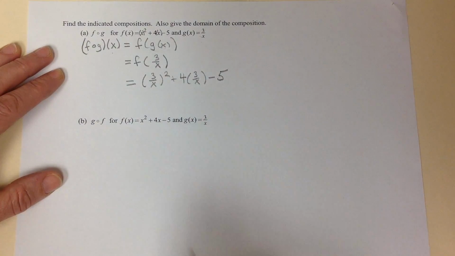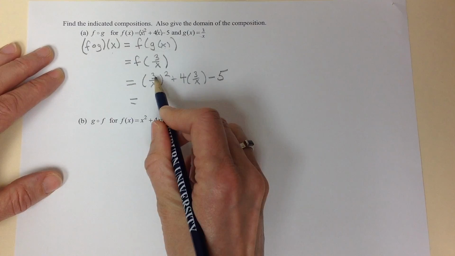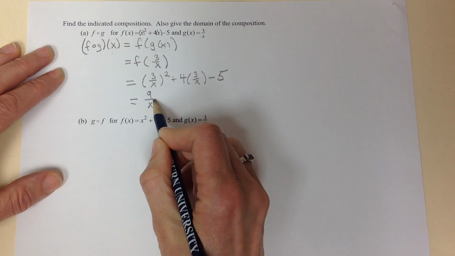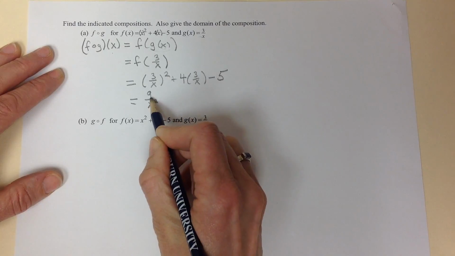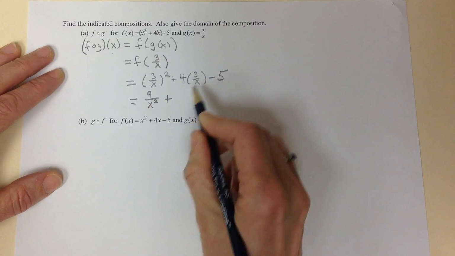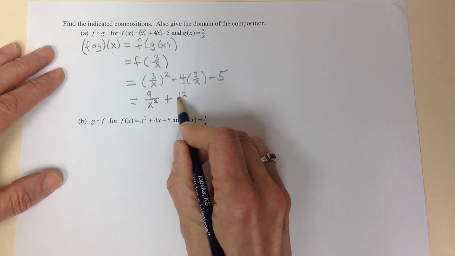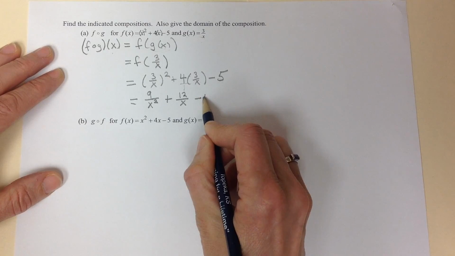And there's a little bit of simplification we can do here, not much. When we square the fraction, we have to square both the numerator and the denominator, so that becomes 9 over x squared. Remember, 4 is the same as 4 over 1, so when I multiply, I get 12 over x, and then just a minus 5.